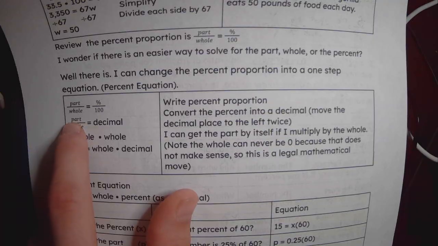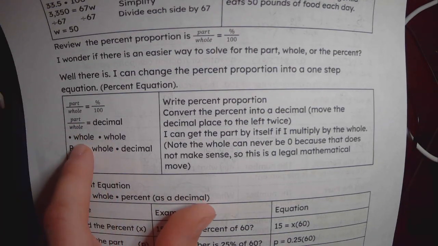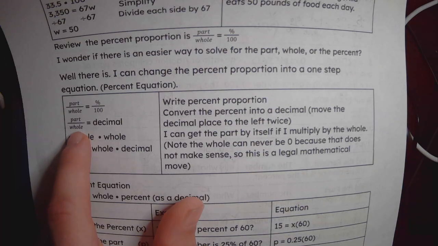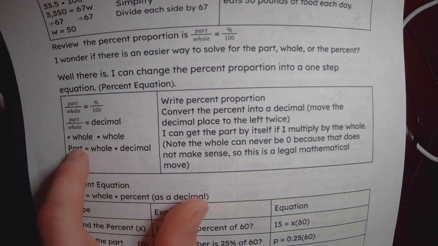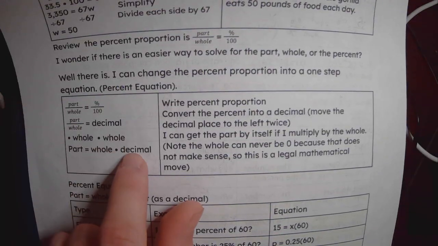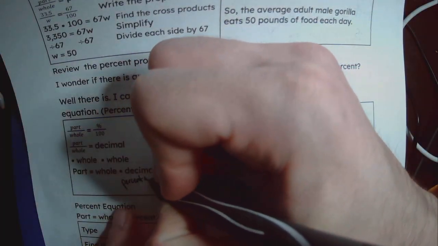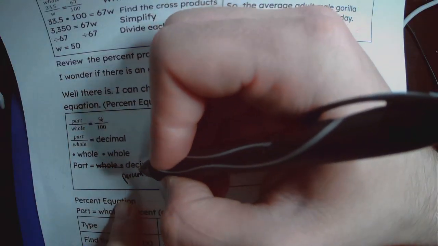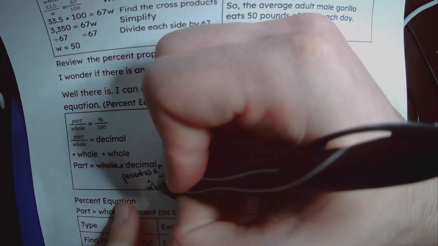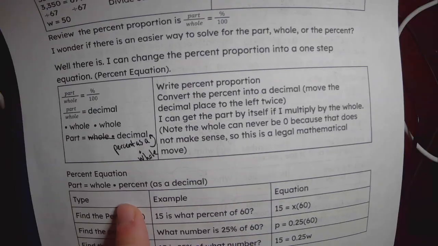Now what I'm going to do is isolate the part by multiplying both sides by the whole. And the whole should never be 0, because that just wouldn't make any sense. So I can do this, and then I get the part equals the whole times the percent as a decimal. Actually, it's really the percent as a decimal times the whole, but order doesn't matter with multiplication, but that's usually how it is, okay?